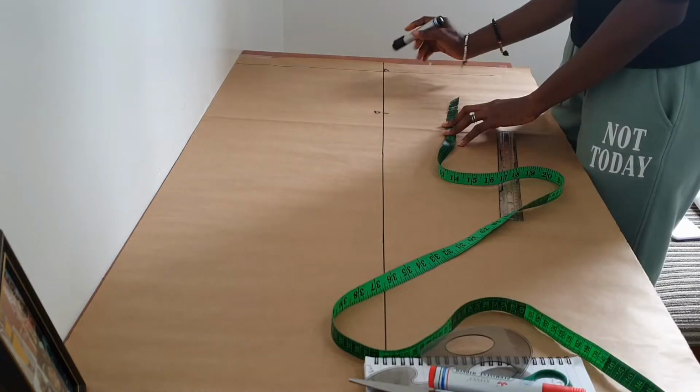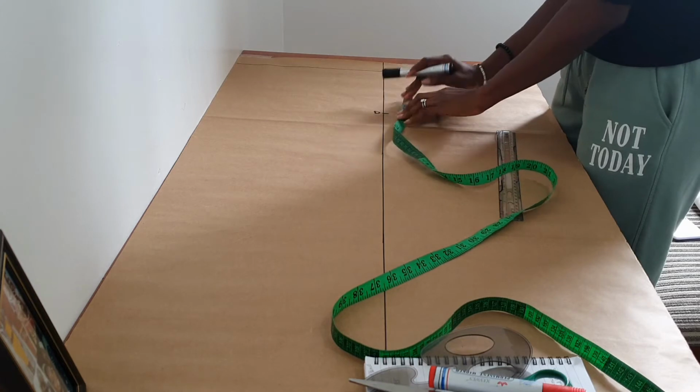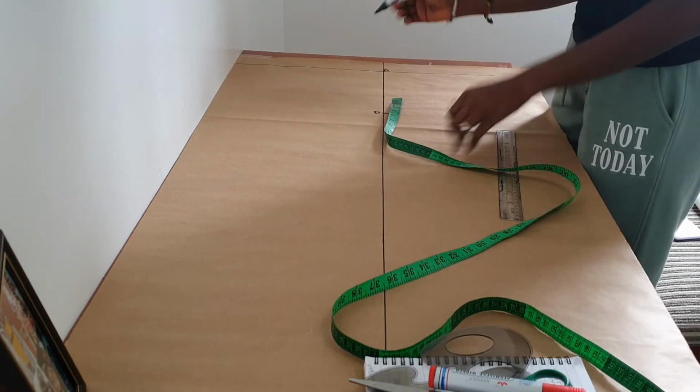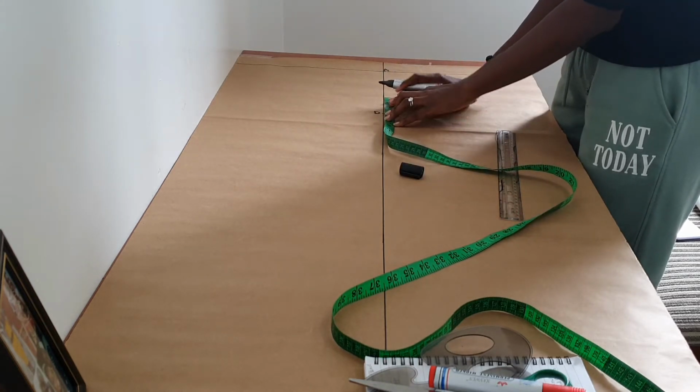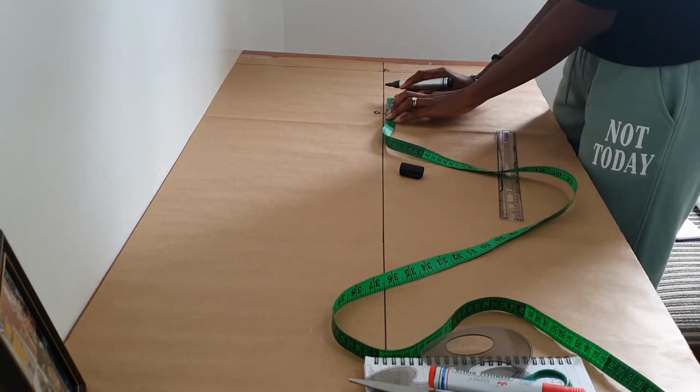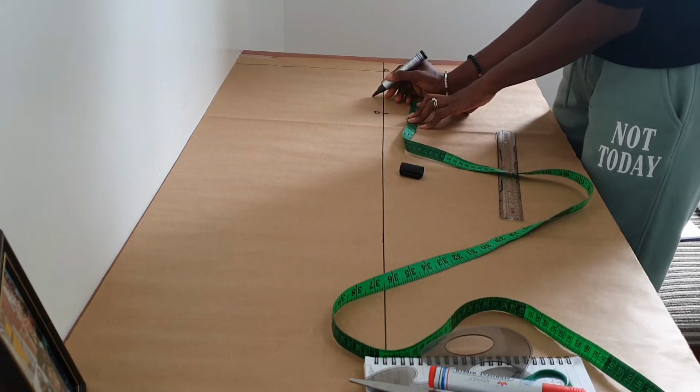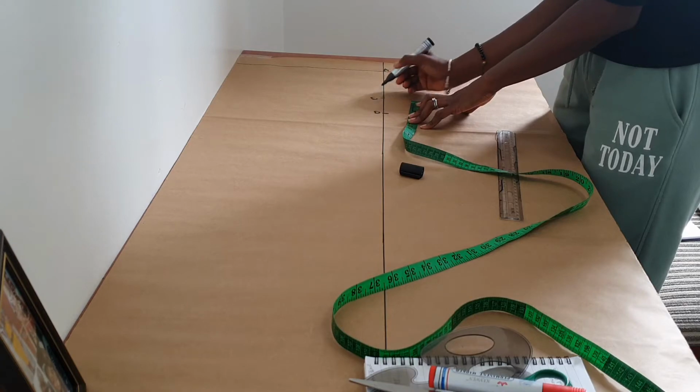Now on line A to D, I'll take a third of this measurement, so in my case that's 3 inches, and mark it to the top point here. So I'll mark it from D, and this line is going to be C, and this is my hip depth.